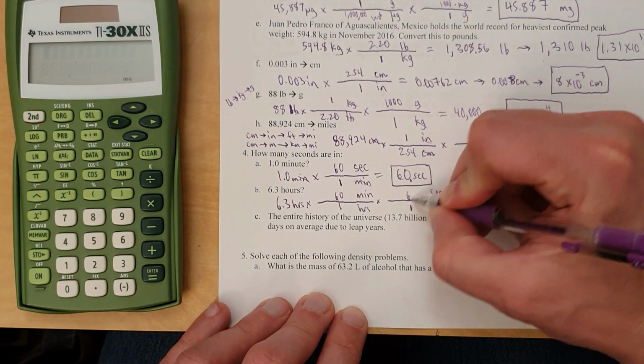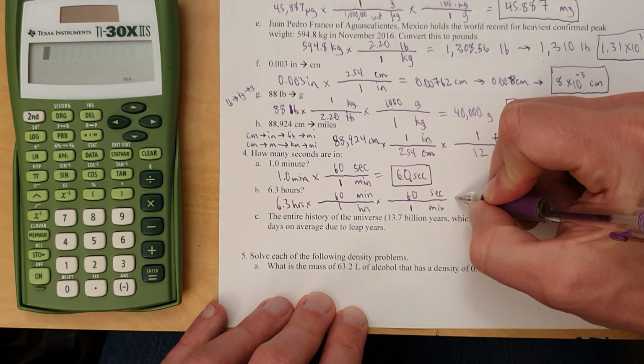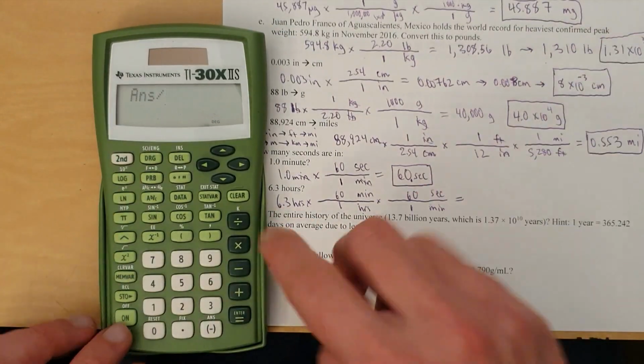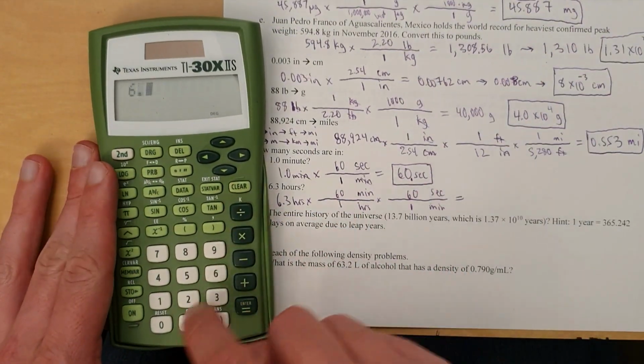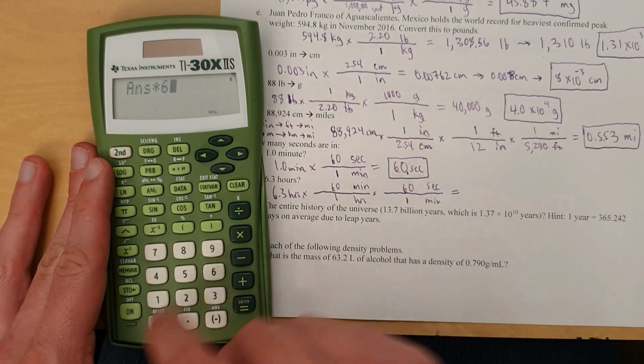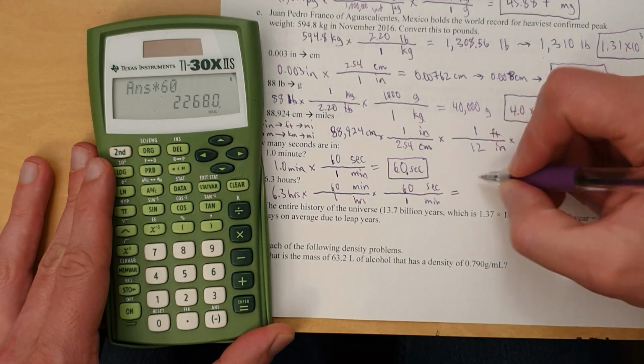So 1 minute is 60 seconds. So what does that leave us with? 6.3 times 60, times 60 again, equals 22,680.